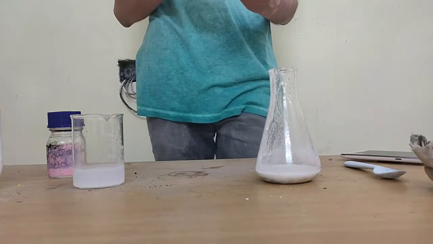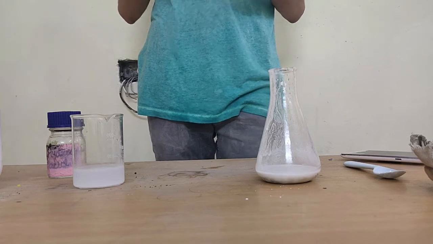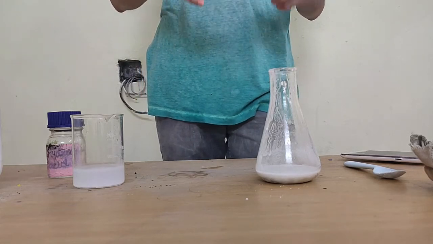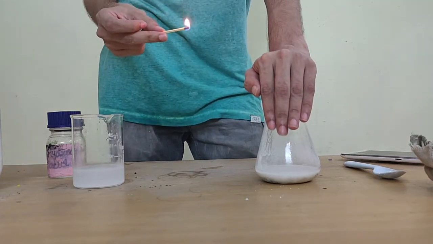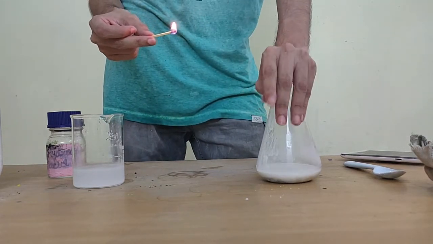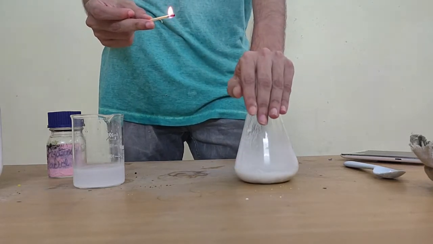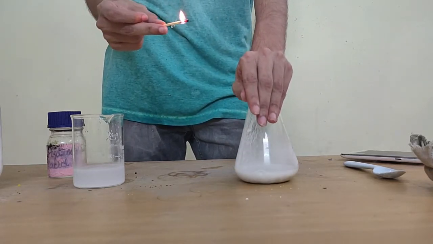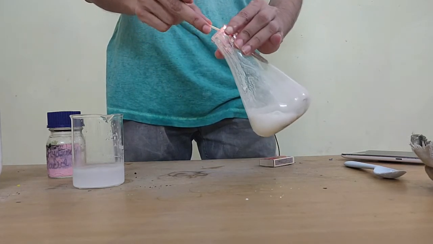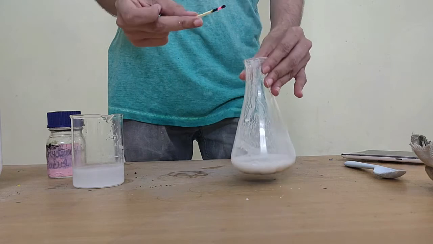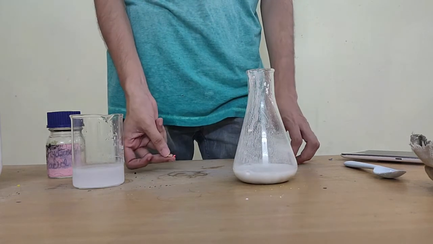Another way to do it is with a flame test. Carbon dioxide, as we know, does not support burning. So if I put a matchstick inside of a container that is creating carbon dioxide, the match just goes off. That's not a fully definitive test, but it still works, right? If I just put it in there, you'll see that it goes off pretty much instantly.